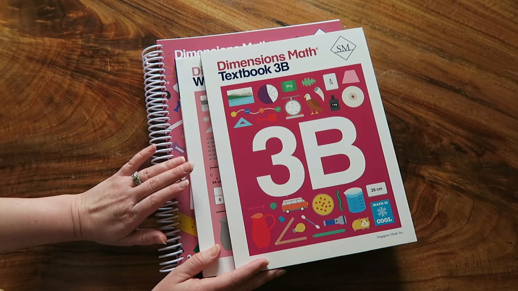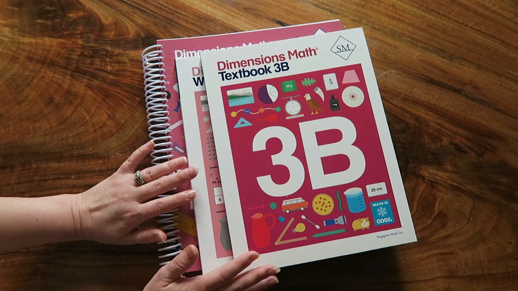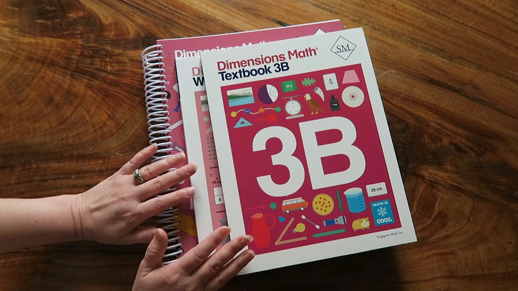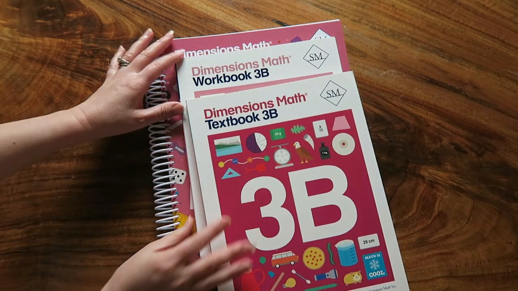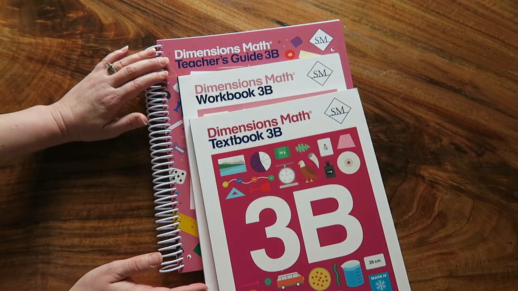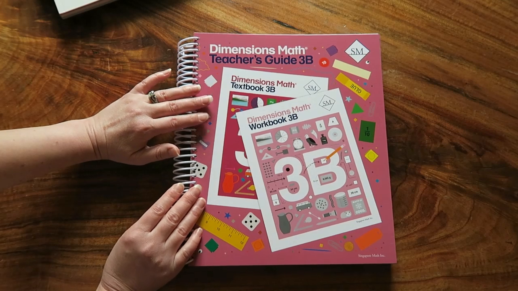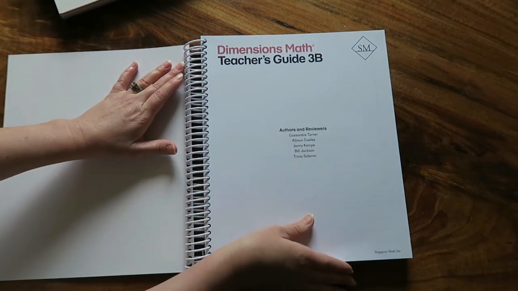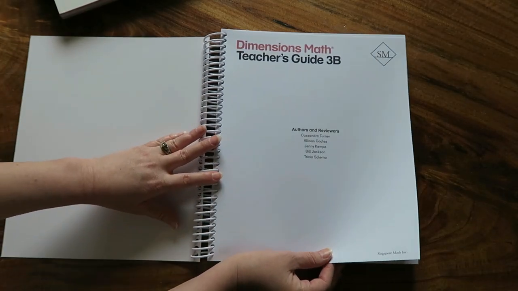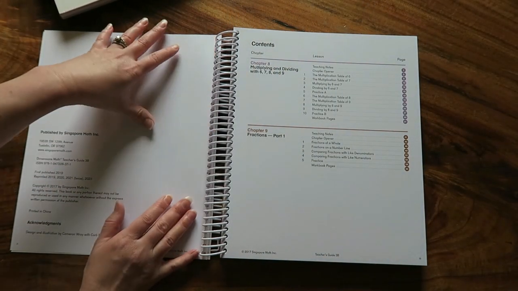My name's Rachel, and in today's video we're going to do a walkthrough of Singapore Math Dimensions Level 3B. So here we have the textbook, the workbook, and then this is the teacher's guide. We're going to start by looking at the teacher's guide for Level 3B. There's also a home instructor's guide that's a little different, but this is the teacher's guide. This is more for either homeschoolers or teachers in the classroom.